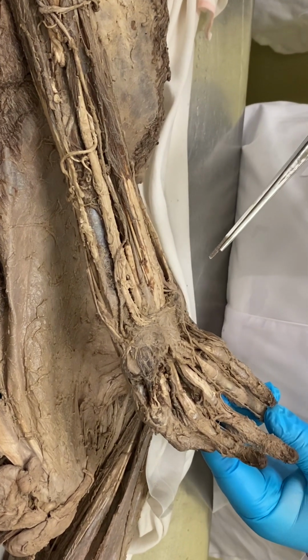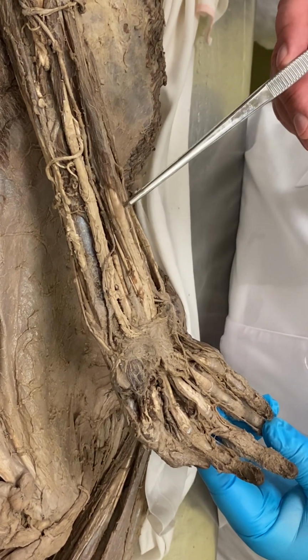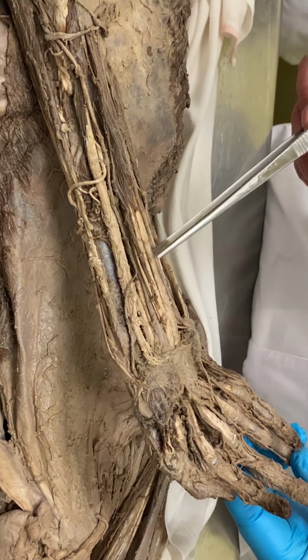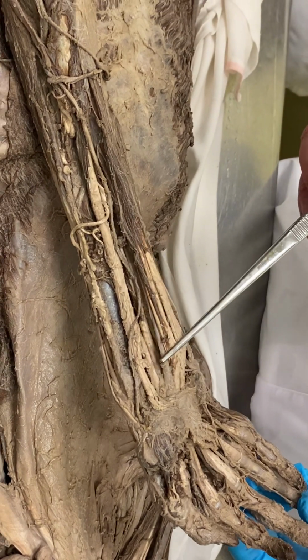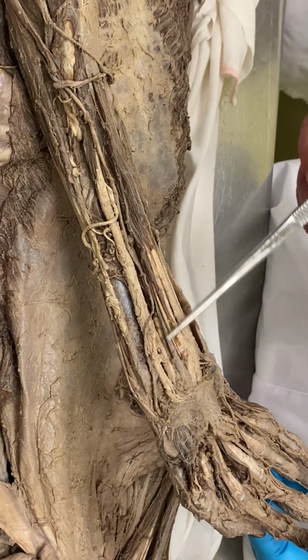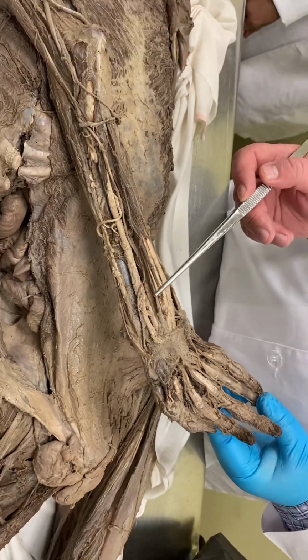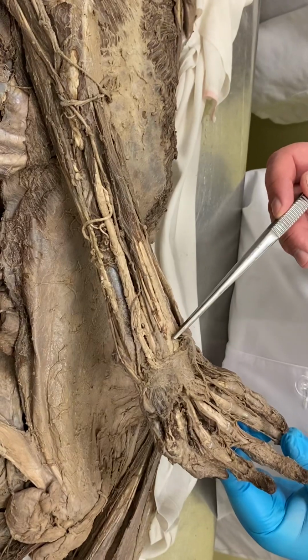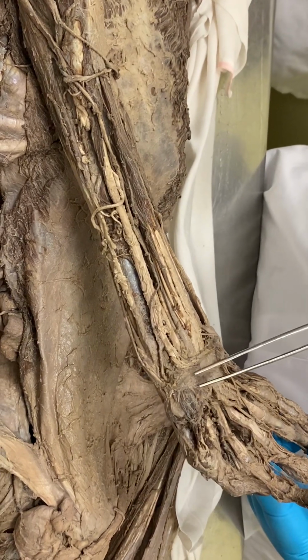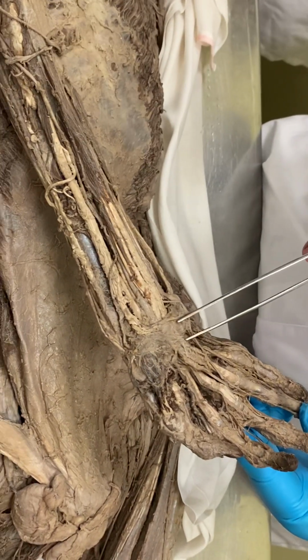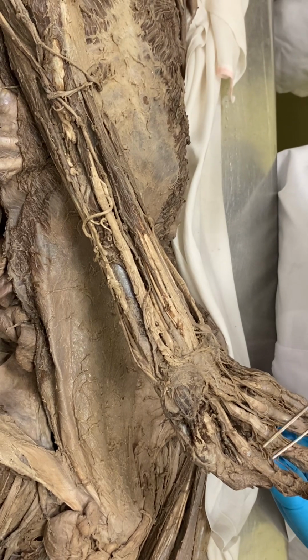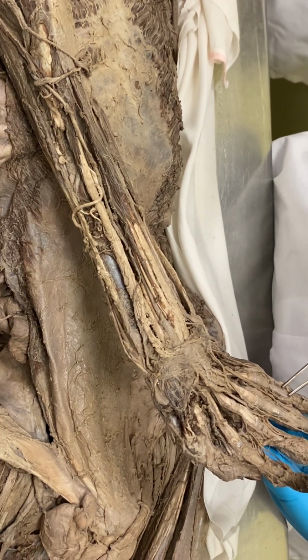Next, musculus flexor digitorum superficialis, superficial flexor of fingers. This muscle subdivides into 4 tendons. They pass under the retinaculum flexorum and continue to fingers from 2nd till 5th.